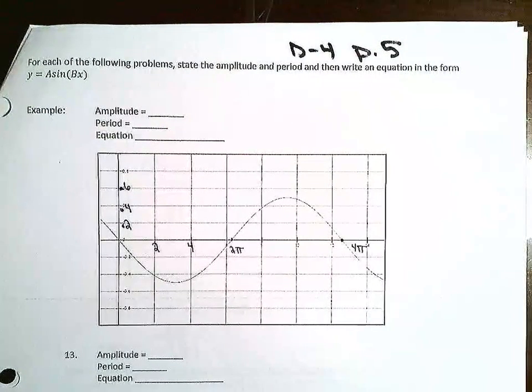In this final video for D4, we're going to finish up page 5. And notice what's changed is in this one, instead of being given the equation, you're going to be given a graph, and you're going to write a sine function that matches it.